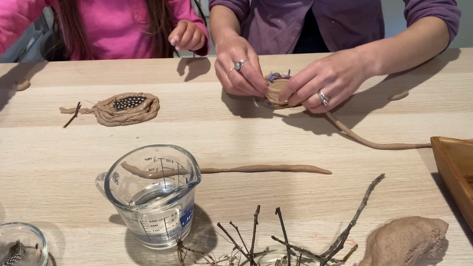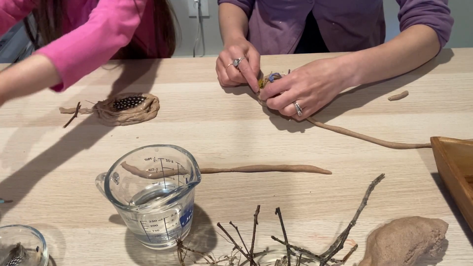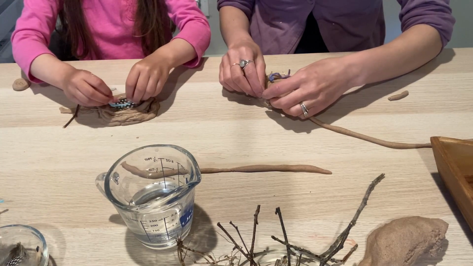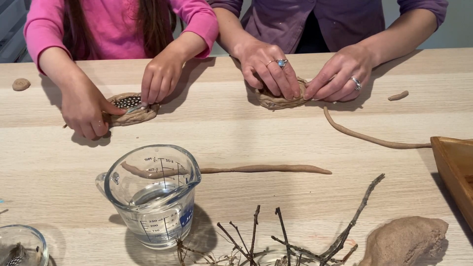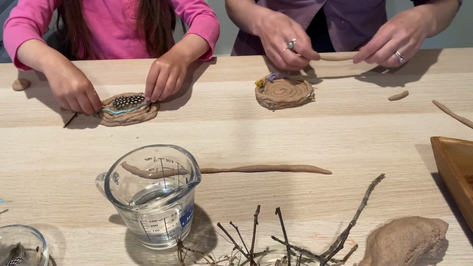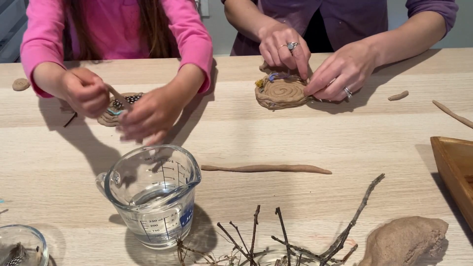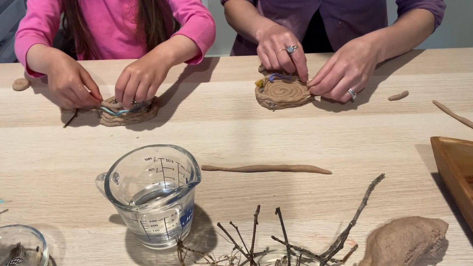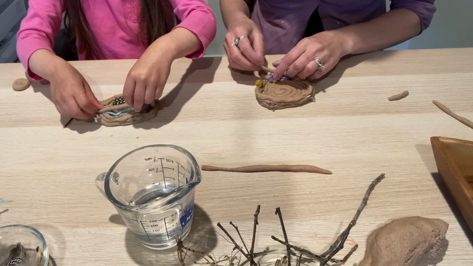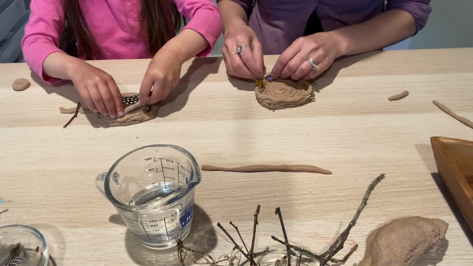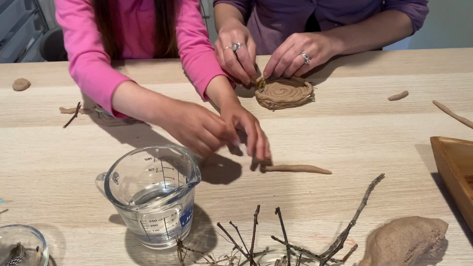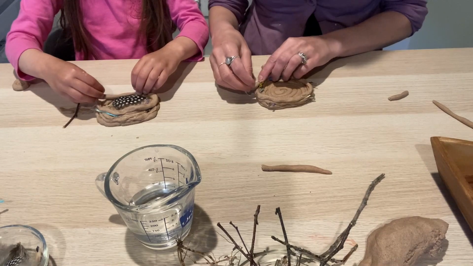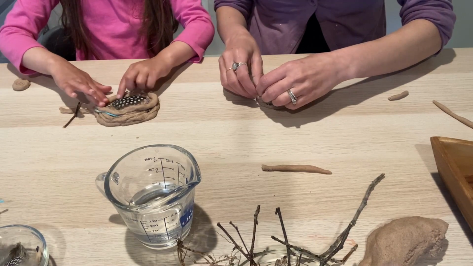So I'm going to take the next coil that I made and I'm going to start it where my previous coil, my last coil ended. I'm going to gently press it down. Again, we've said this, it's okay if it breaks. We're just going to keep connecting it where it ends and bringing it all the way around, trying to make sure that we're pressing it down into the coil below it and into the natural materials that we're using so that they stick into our nest.